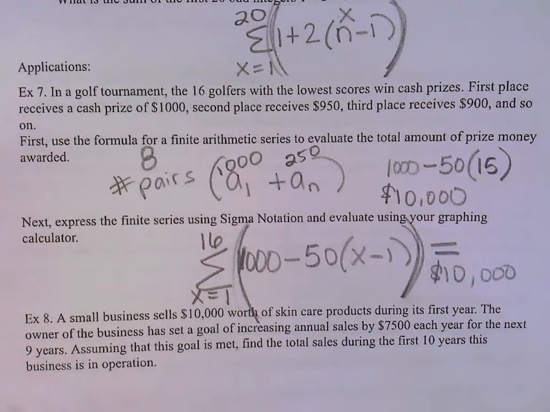See if you can do number 8. You're finding the total sales during the first 10 years in this business. They sell 10,000 worth of skincare products the first year. They want to increase sales by 7,500 each year for the next 9 years.